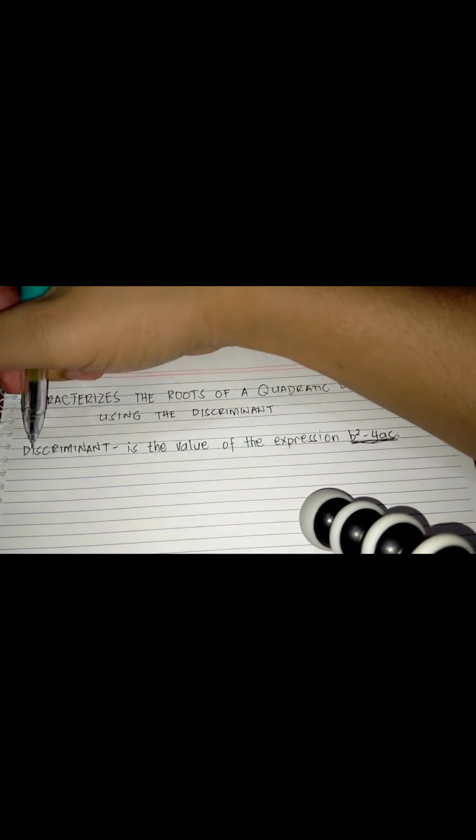Okay? At ano ang tawag natin dito? Sa value na makukuha natin dito, yun yung tinatawag natin na discriminant. Okay? So, this value can be used to describe the nature of the roots of a quadratic equation. It can be 0, positive and perfect square, positive but not perfect square, or negative.